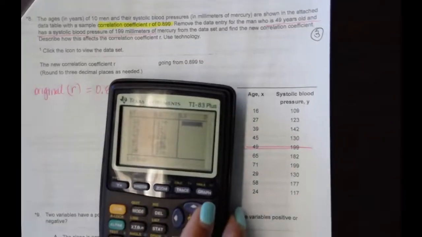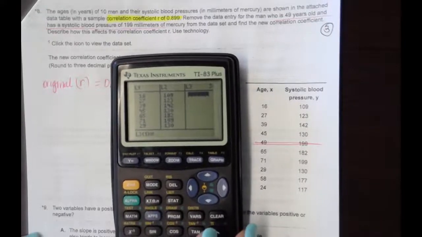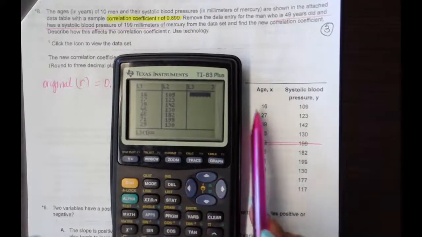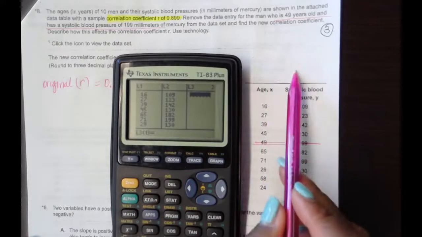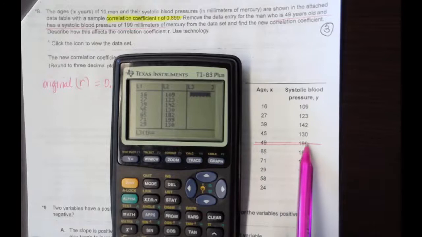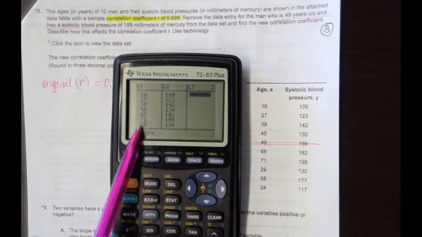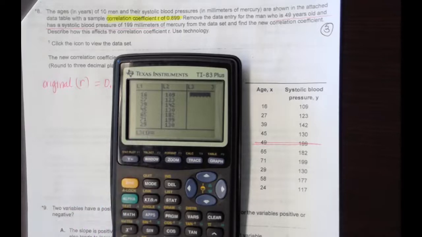So I have my list in my calculator. Notice I have omitted 49 and 199 from here. So I go from 45 to 65. So I'm going to do the keystrokes.